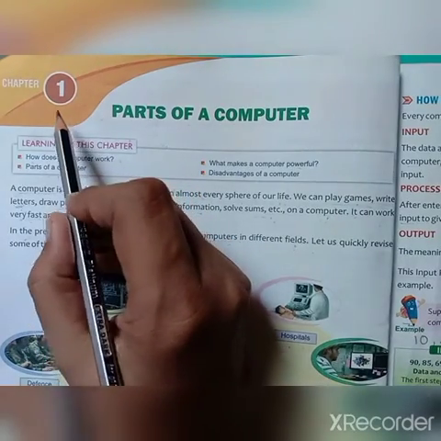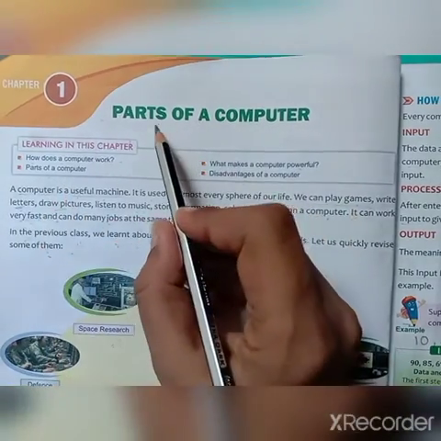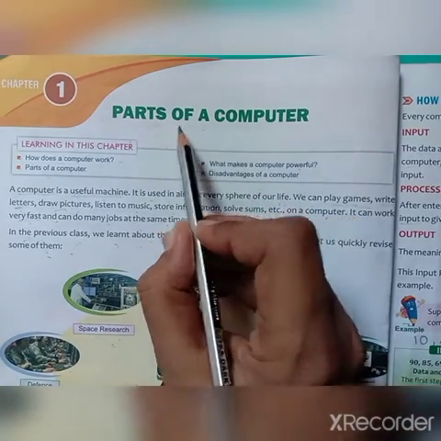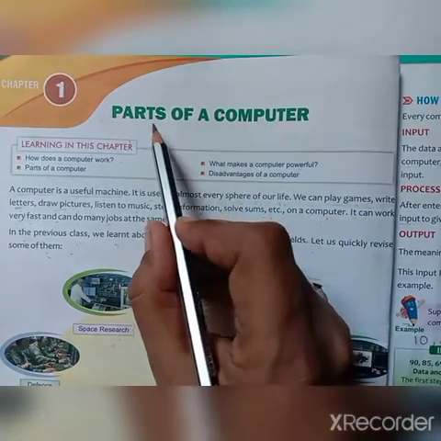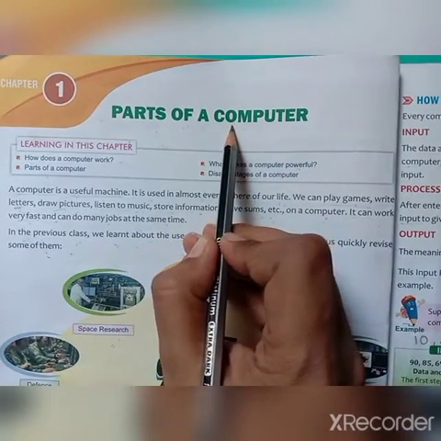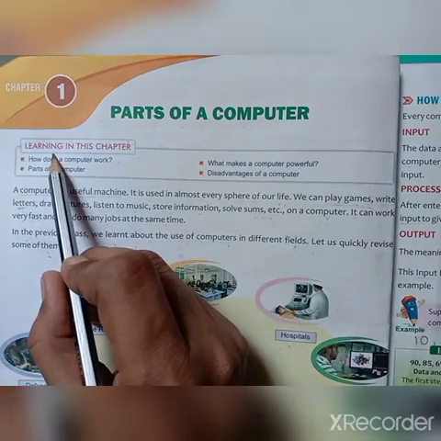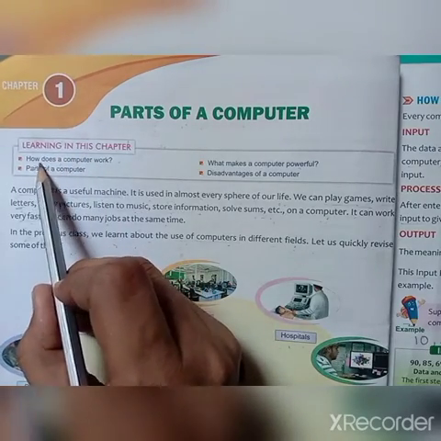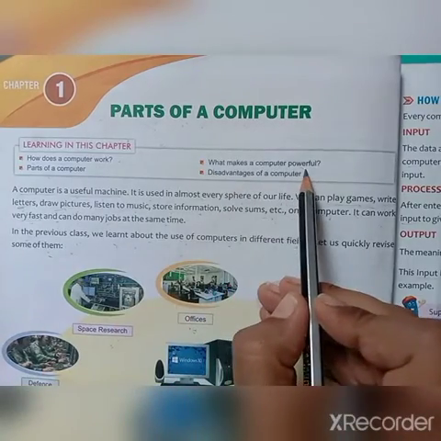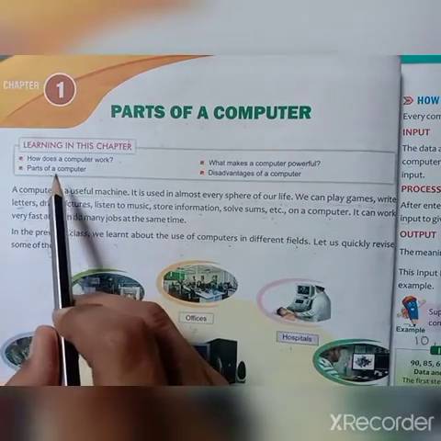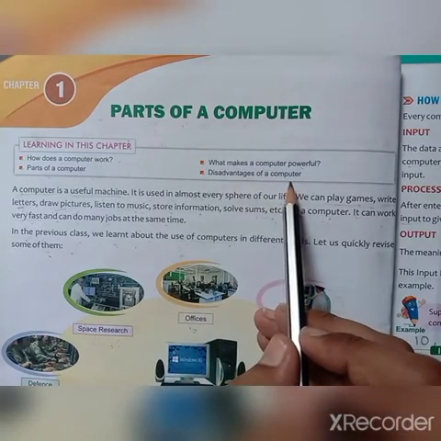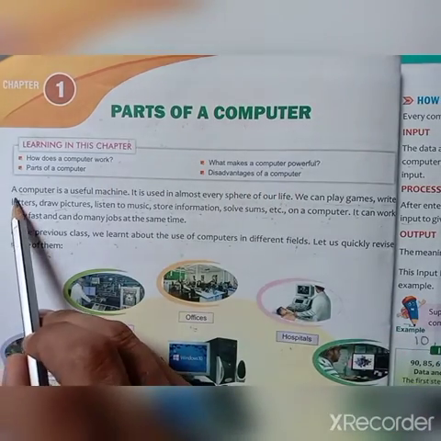Today we will start our first chapter, Parts of a Computer. As our body has parts, the same computer has parts. We will discuss parts of a computer. In this chapter, we will learn how a computer works, what makes a computer powerful, parts of a computer, and disadvantages of a computer. Now we start our chapter.